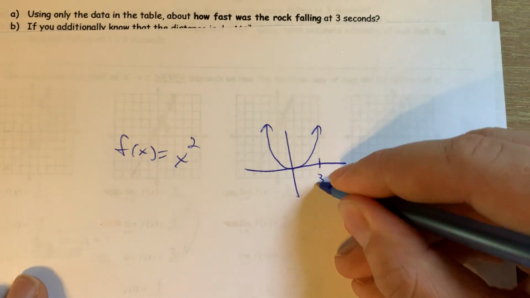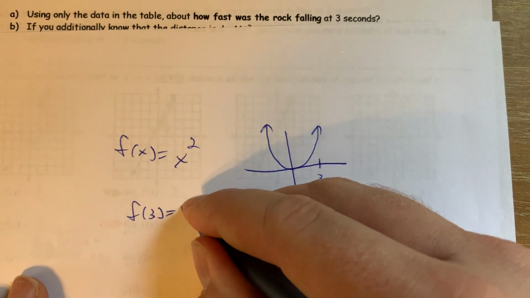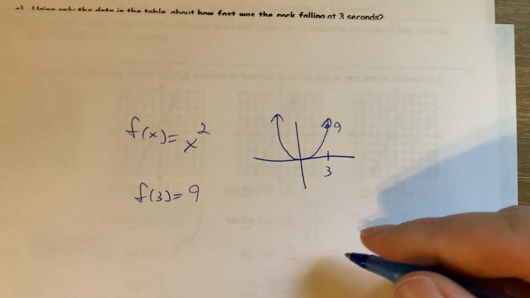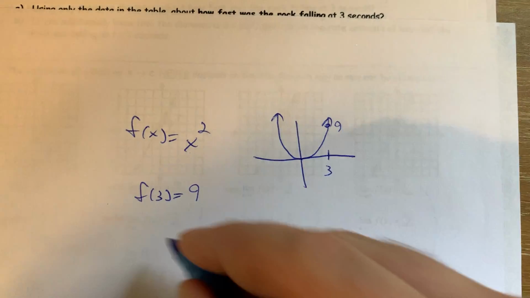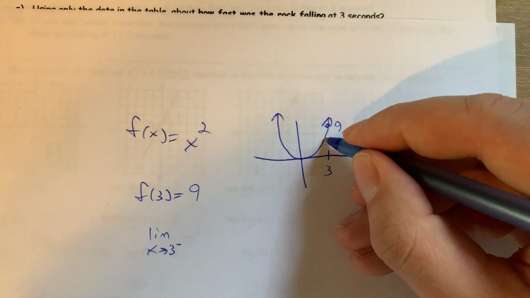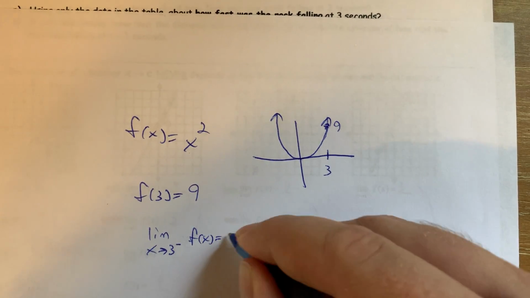We know that when x equals 3, f of 3 equals 3 squared, which is 9. And because it's continuous and because there's no breaks in it, we know that the limit as x approaches 3 from the left, as you come in to 3 from the left side, the y values are going to get close to 9.